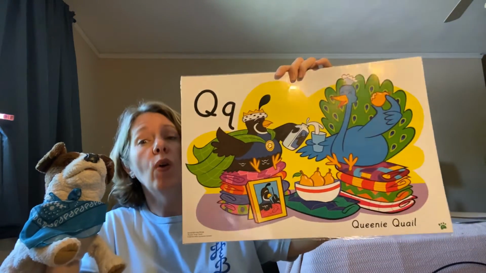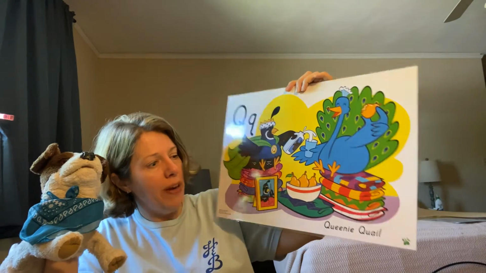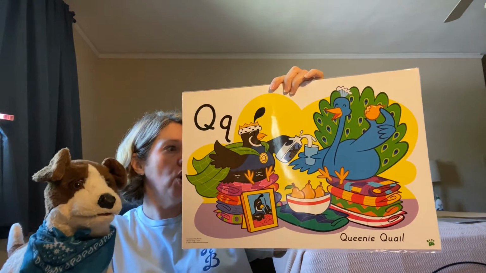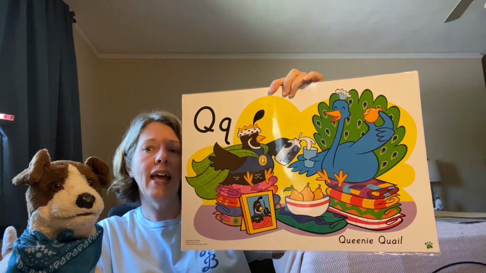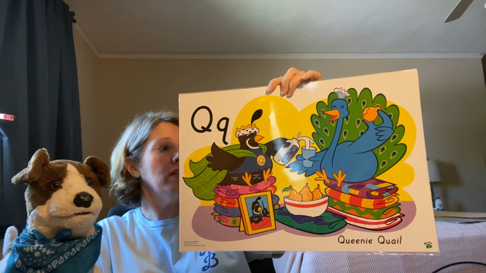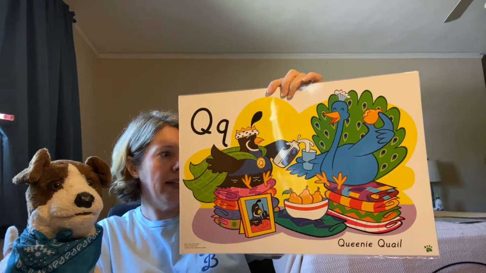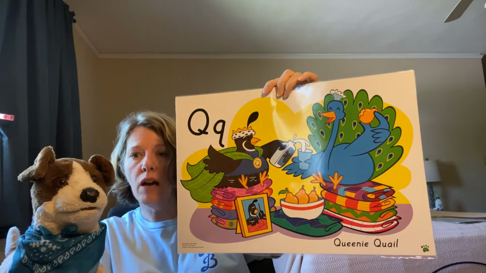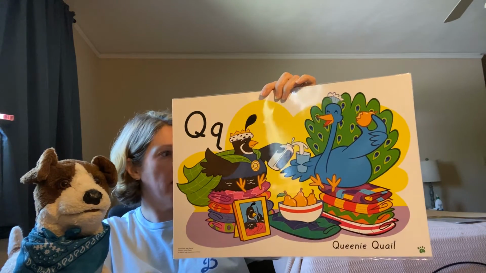Right. All right, so next letter is, do you remember what animal starts with Q? Quail. Yes, quail. That is Queenie Quail. Queenie Quail loves quilts. Her grandma made her 10. She opens up a quart of milk and shares it with a friend. The peacock must be the friend she's sharing it with, huh?